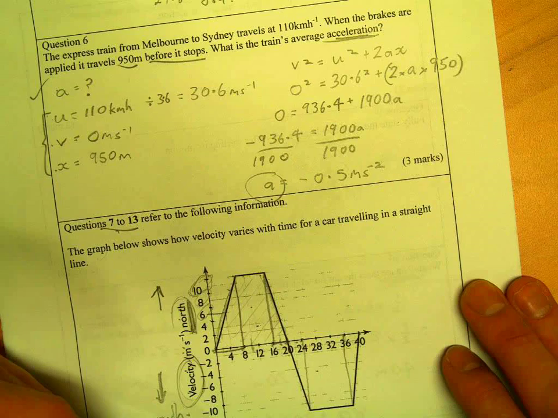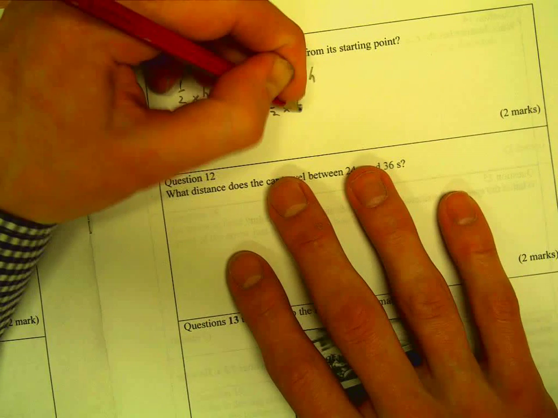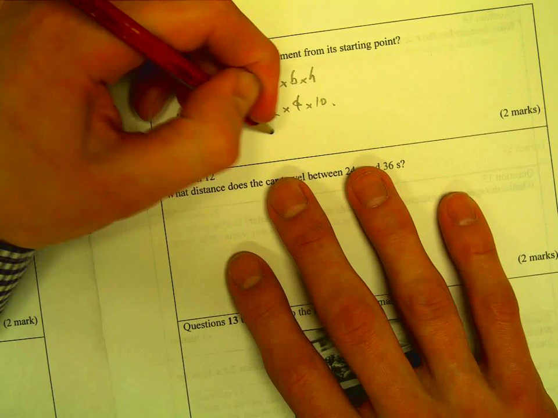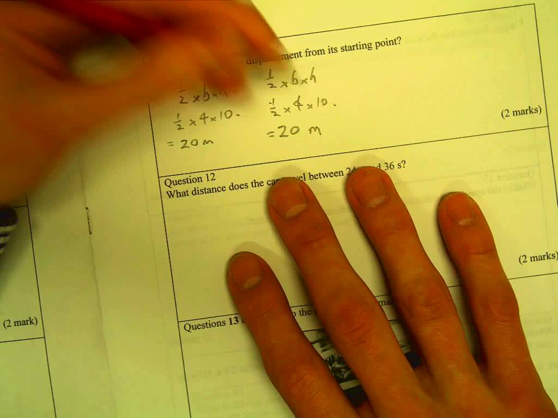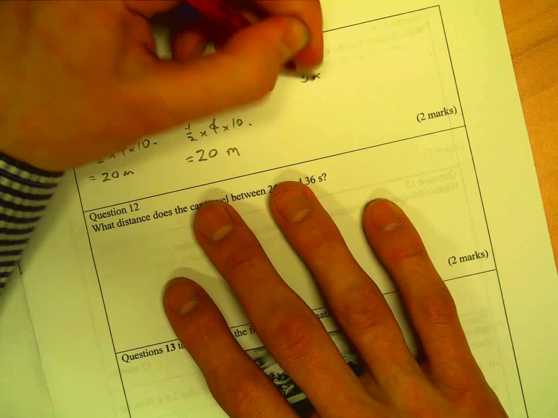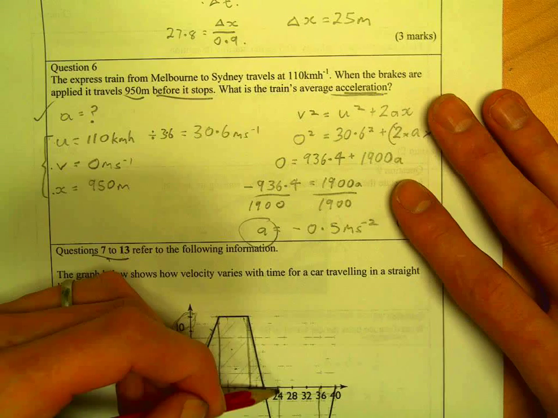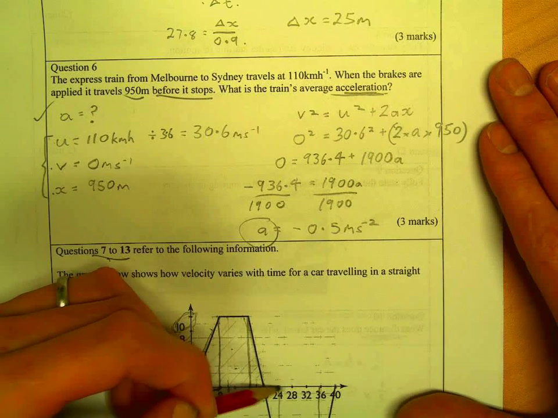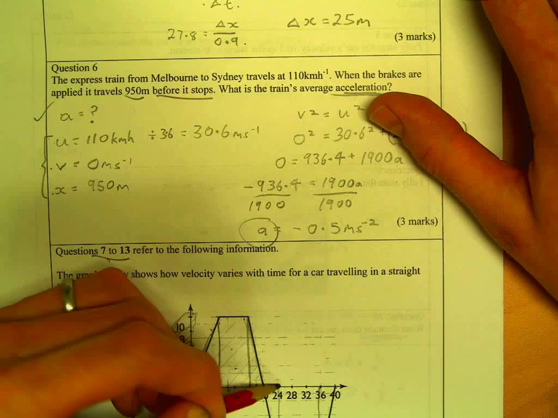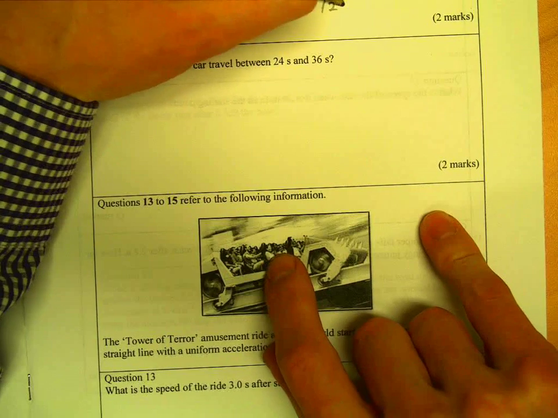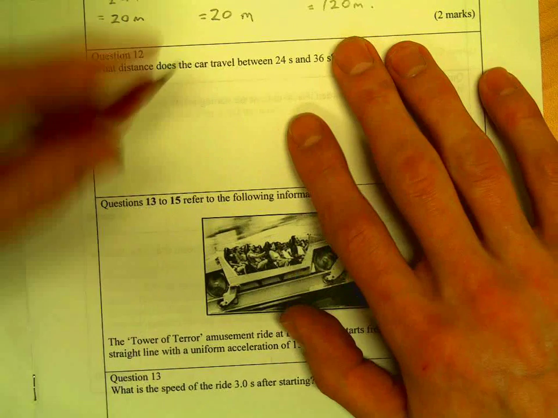The base here is 4, and the height here is 10. Half times 4 times 10, half times 4 is 2, 2 tens are 20. And that's metres. And the last bit of the area is a rectangle, so it's just base times height. The base here is the difference between 24 and 36, which is 12, and the height here is 10. So the base is 12, the height's 10, that is 120 metres.